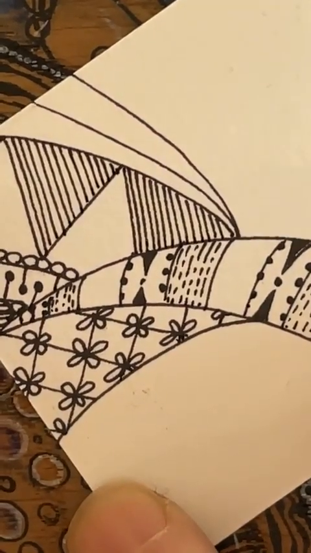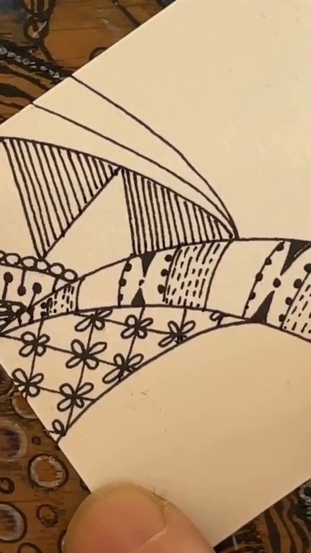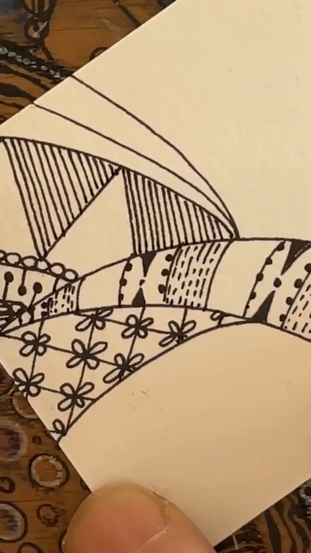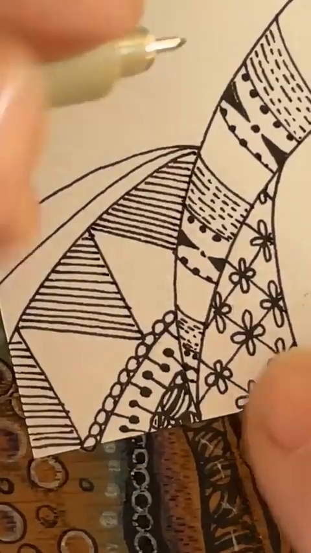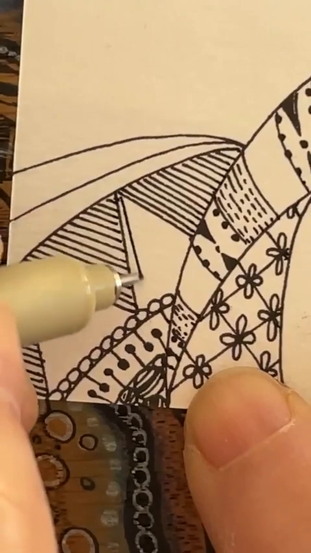There we go. Same with this one. Okay. We'll go in that way. And then on this side, I'm going to go this way.